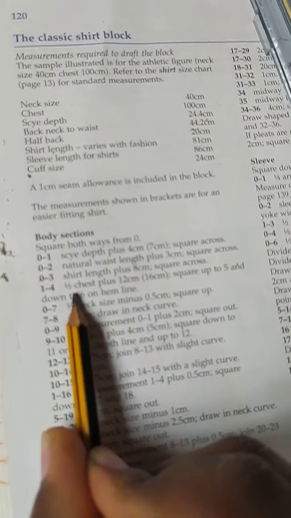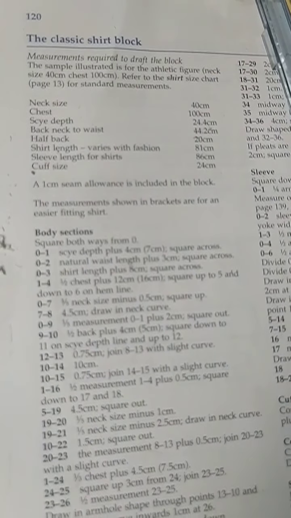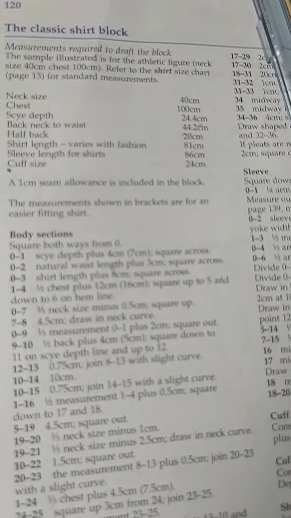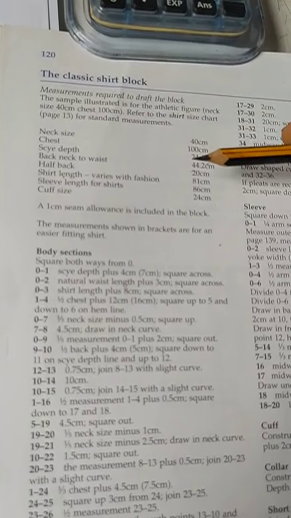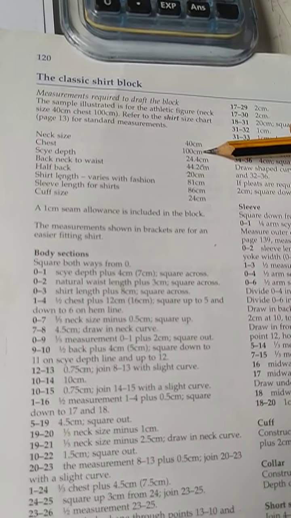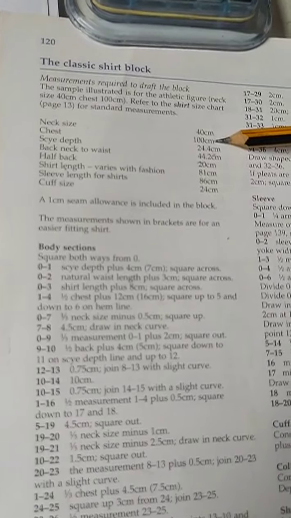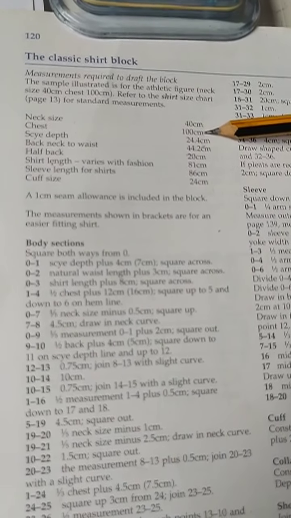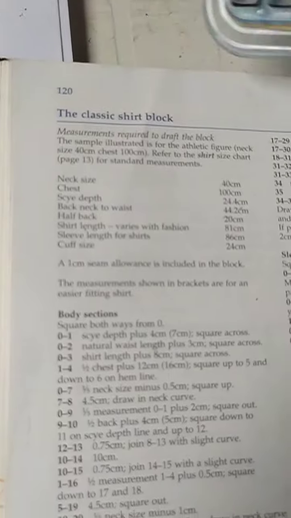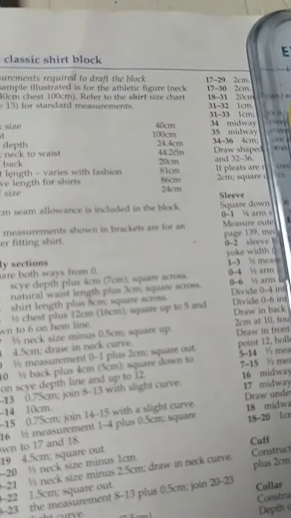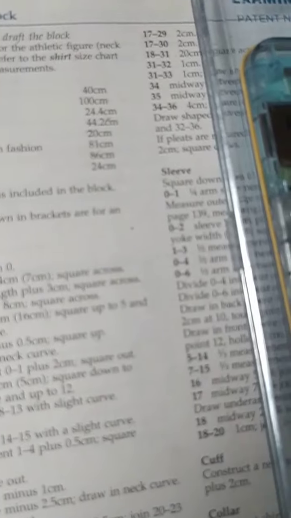So now the next one we're going to date is 1 to 4. The 1 to 4 measurement is half chest plus 12 centimeter. The chest measurement is 100. So 100 divided by 2 is 50. That is the half chest measurement. So plus 12, that is 62 centimeter. So in half scale, the 1 to 4 measurement is 62 divided by 2, that is 31 centimeter.